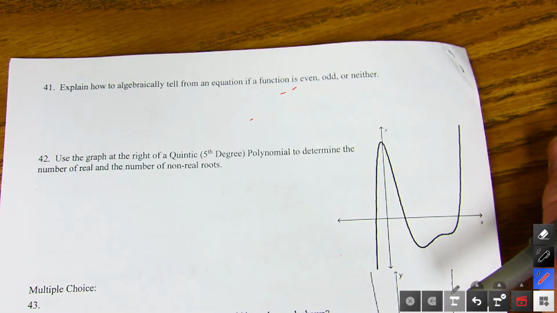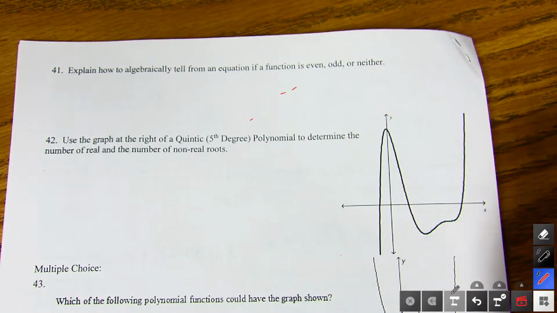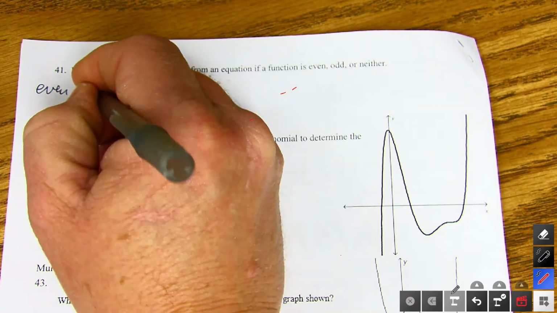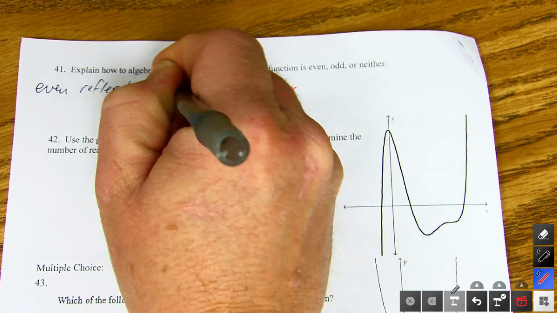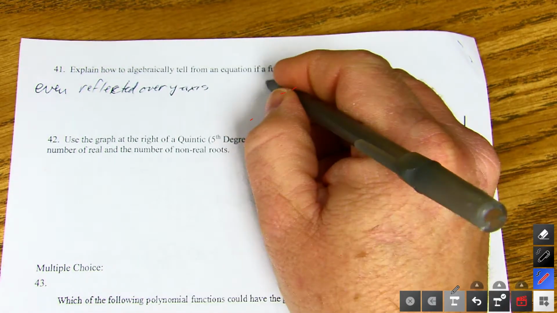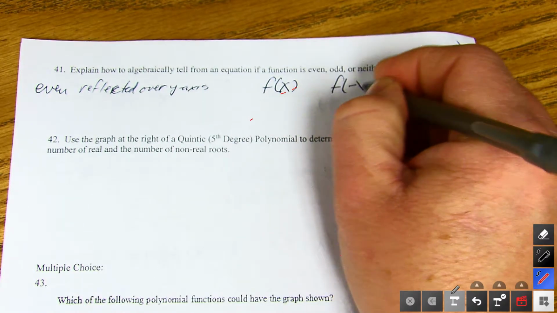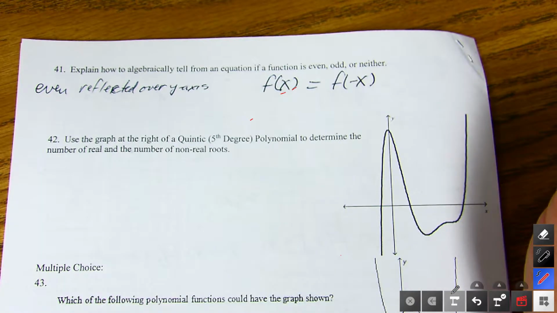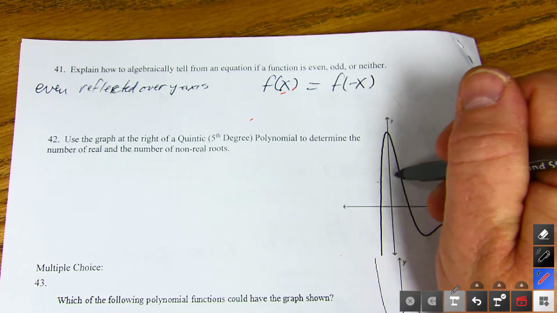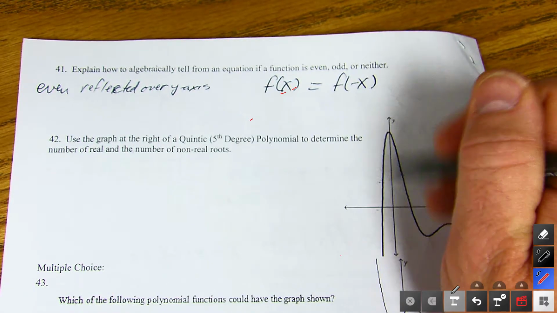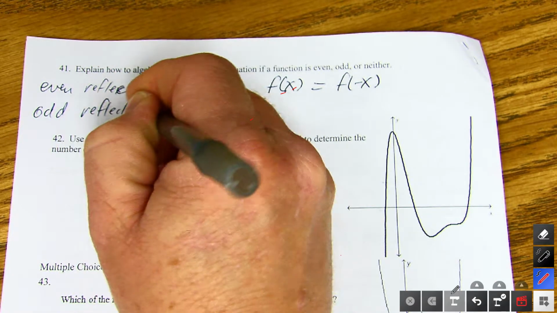Explain how to algebraically determine if a function is even, odd, or neither. Sure. Remember, even means it's reflected over the y-axis, which means algebraically basically this. If I plug in an x value that's positive, or if I plug in an x value that's negative, they will equal each other. So if it's on this side or this side, if it's an even reflection, they will equal each other, whether it's positive or negative x.